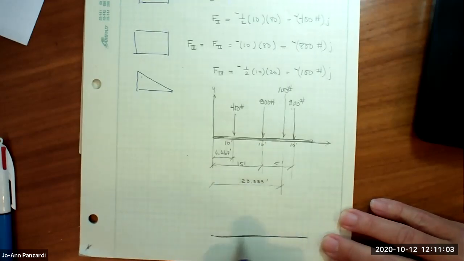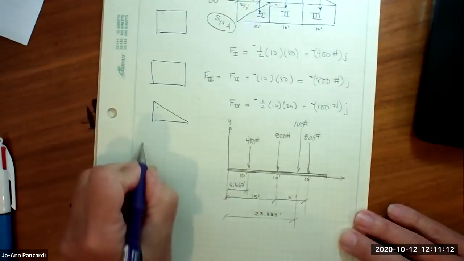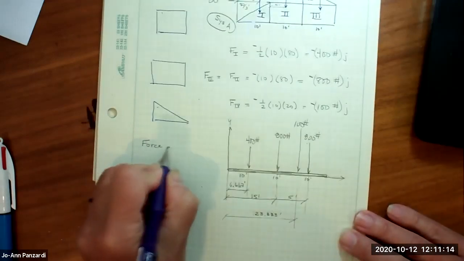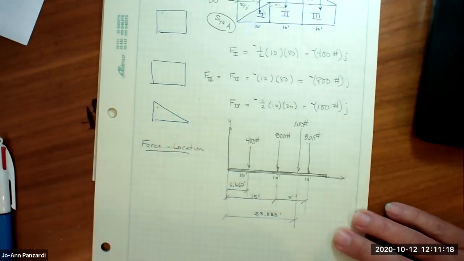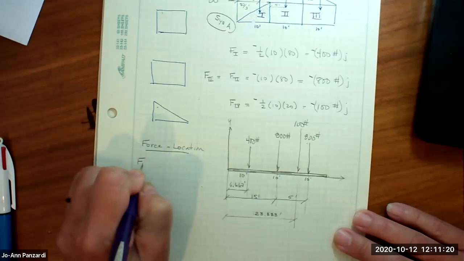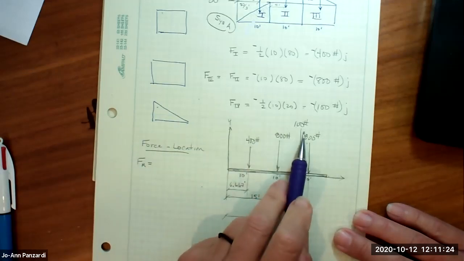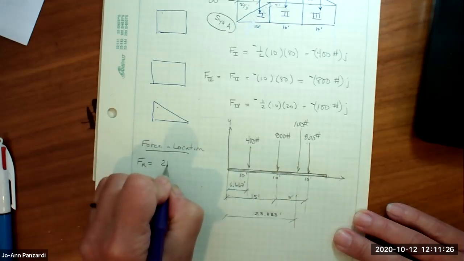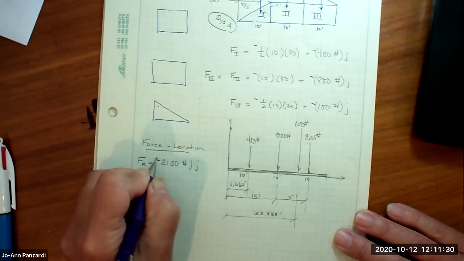I can make a beam. This beam is 30 feet long with 1 load at a location. So what is that? That's really a force location problem. And in a force location problem, what do I do? I find out the resultant force. So we have 1,200, 13, 2,100 pounds down, and it's in the J.